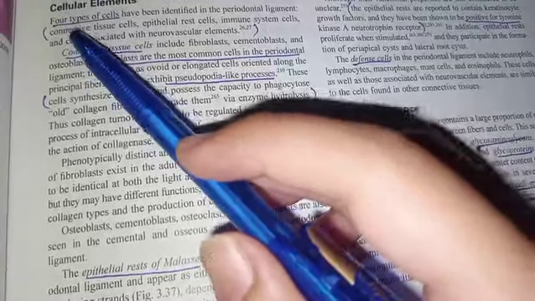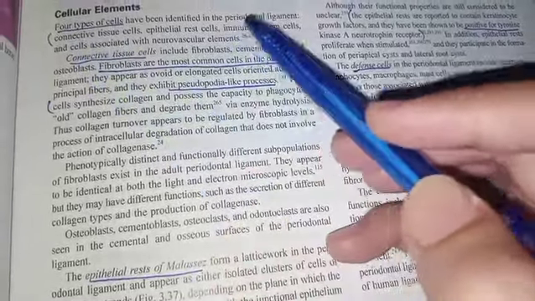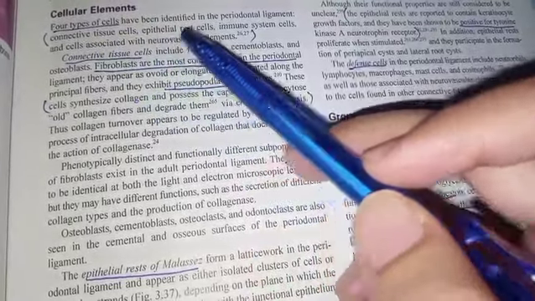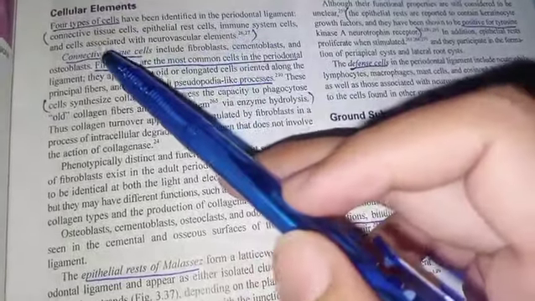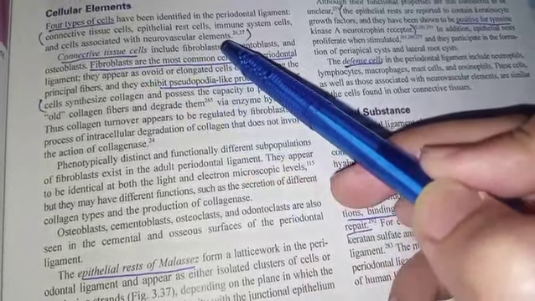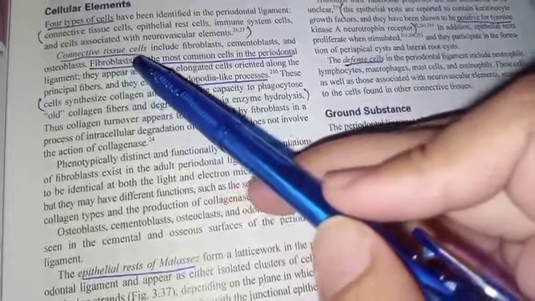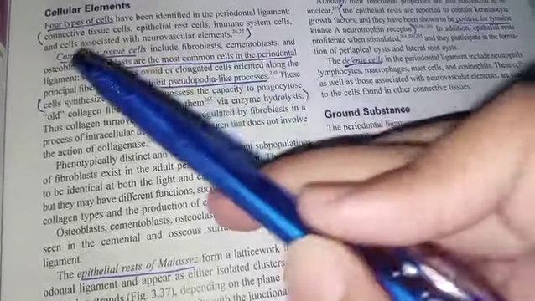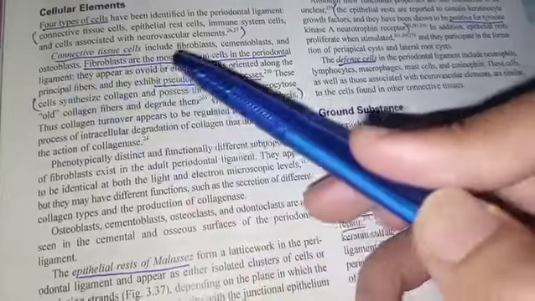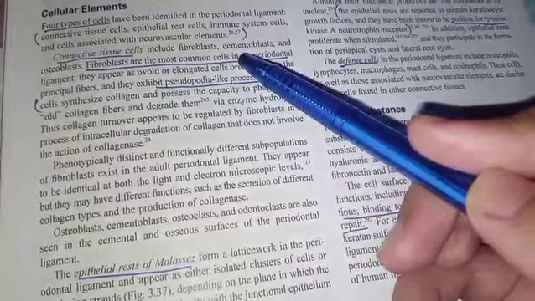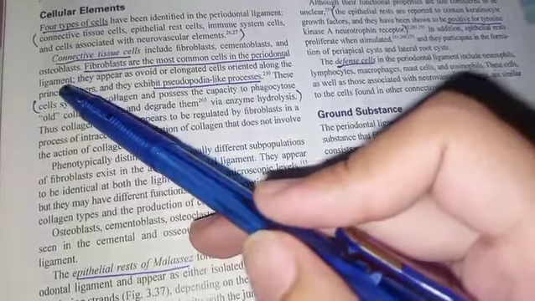First of all, we have four types of cells in the periodontal ligament. First, connective tissue cells, epithelial rest cells, immune system cells, and cells associated with neurovascular elements. These cells we will now study one by one. In connective tissue cells, we have fibroblasts, cementoblasts, and osteoblasts. Fibroblasts form collagen, cementoblasts form cementum, and osteoblasts form bone.